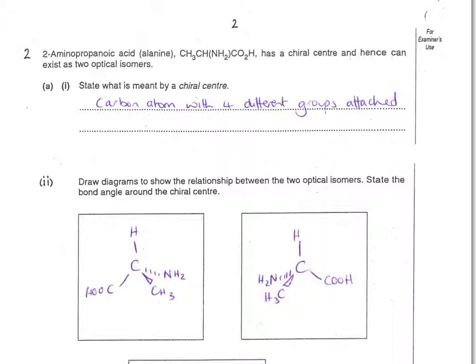Okay, next question is talking now about an amino acid, 2-aminopropanoic acid or alanine, and we start with a definition for a chiral centre, in which we need to mention that the carbon atom has 4 different groups attached. So 4 different groups attached alone would not be enough to score that mark. It must be attached to a carbon atom.